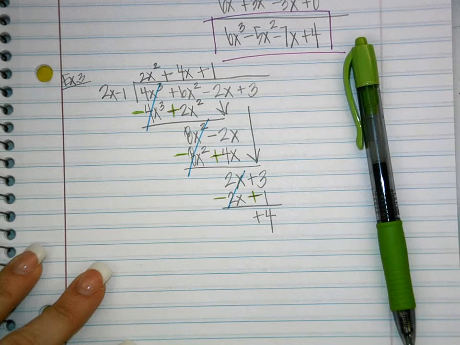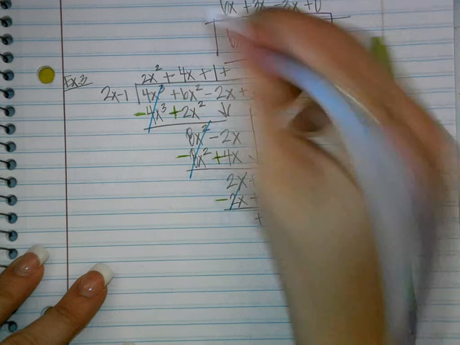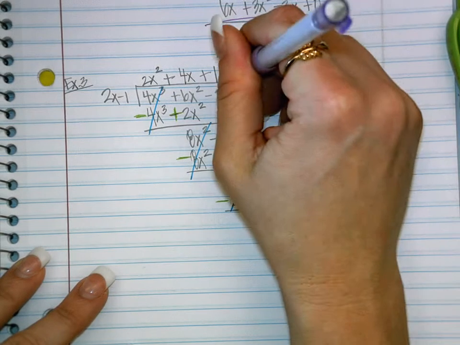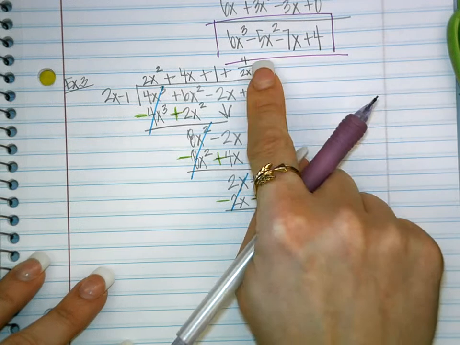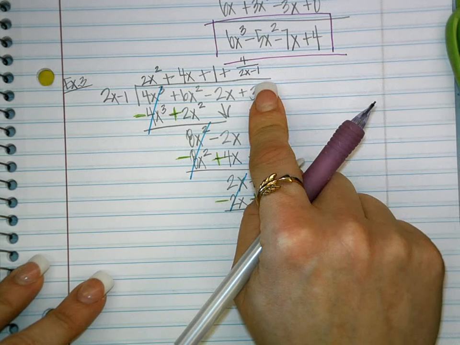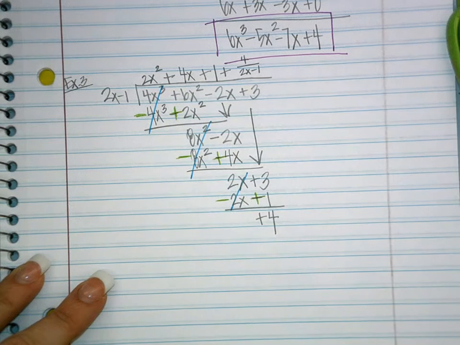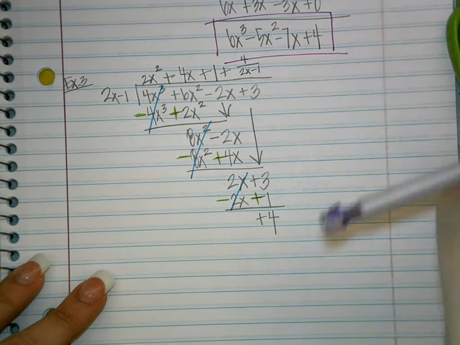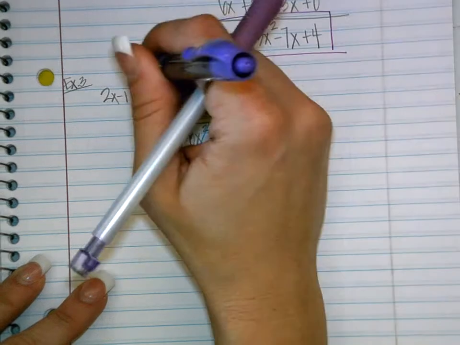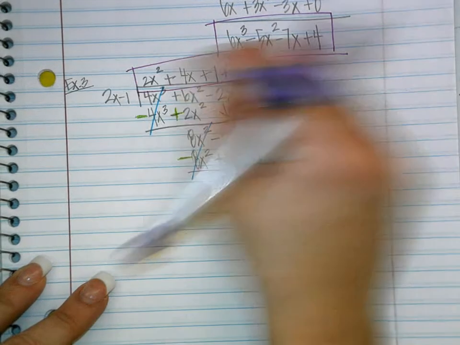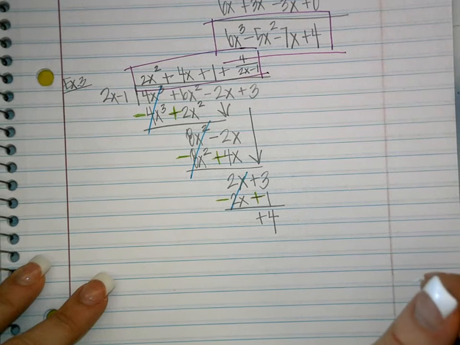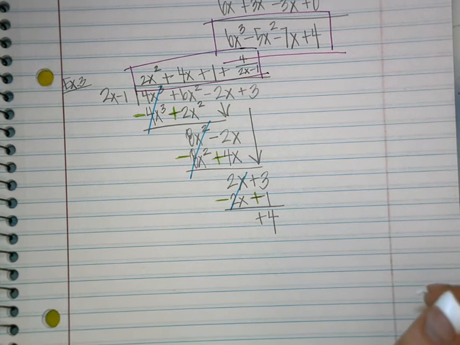So you write the remainder as plus whatever's left over, over 2x minus 1. Whatever's left over over whatever you started with. Okay? Can the 4 and the 2x reduce? No, you may not reduce this 4 and this 2. Do not reduce that. Questions on how I did that?